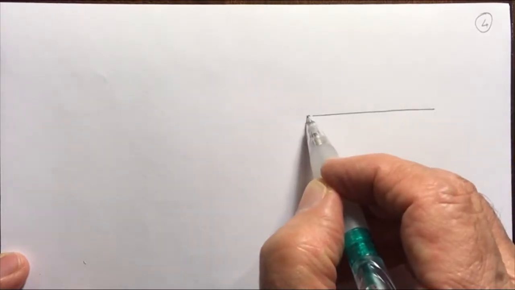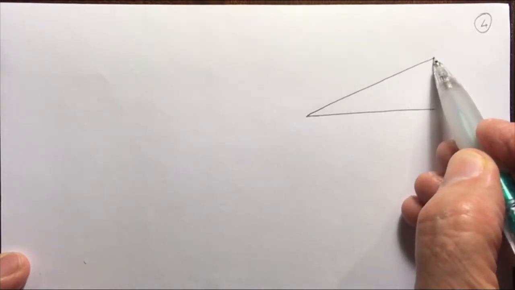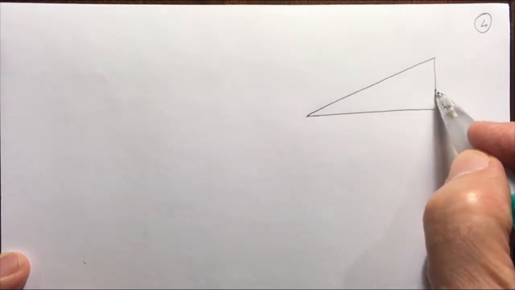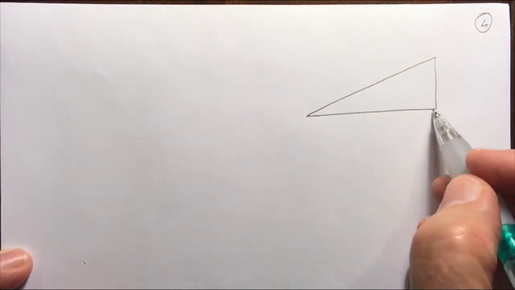We'll say we have a triangle. So we start from here, and let's assume it's a right triangle. So where is the center of mass of this triangle? It's uniform thickness, like a sheet metal cut out here, with uniform density.